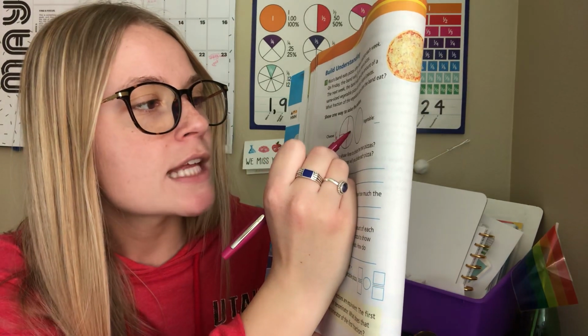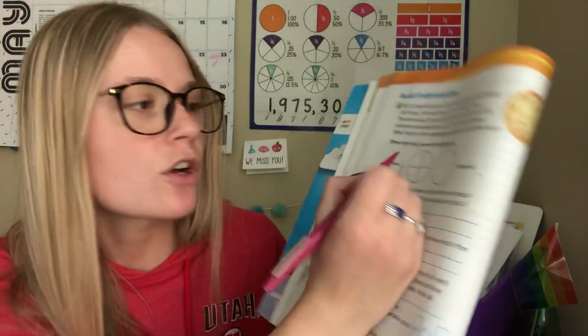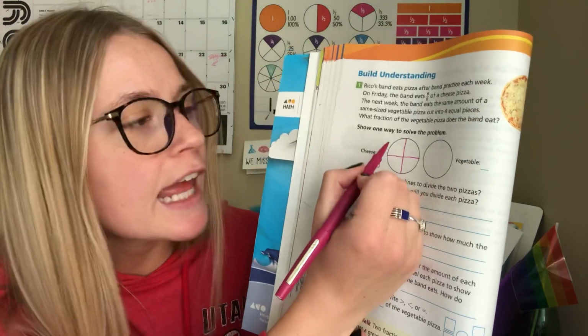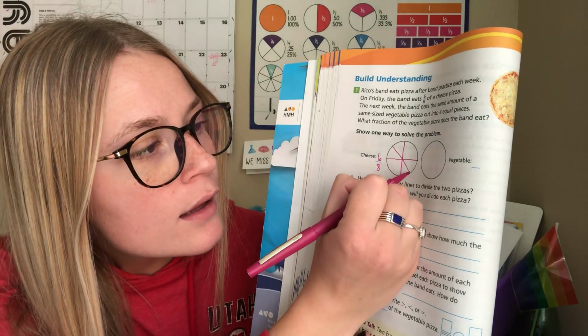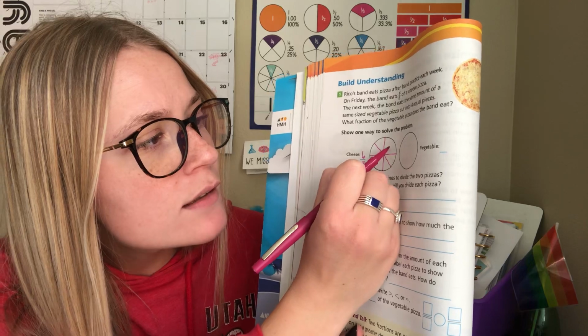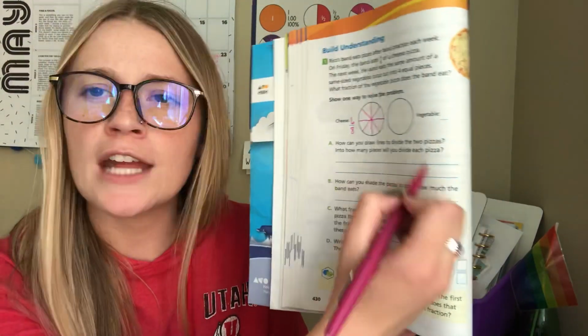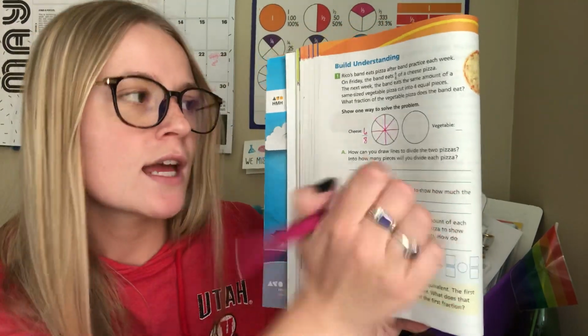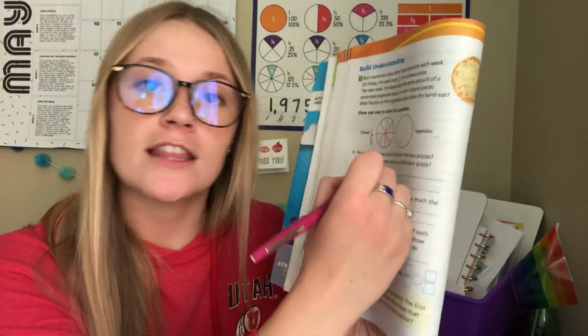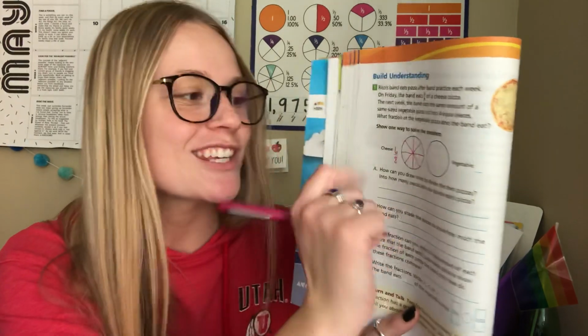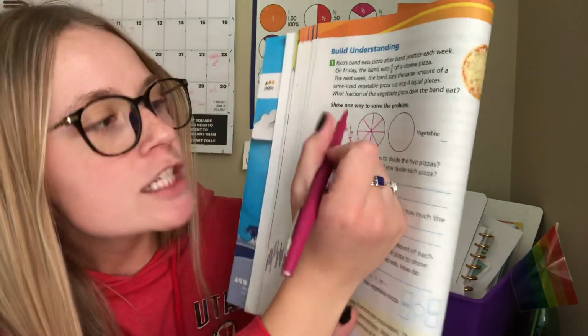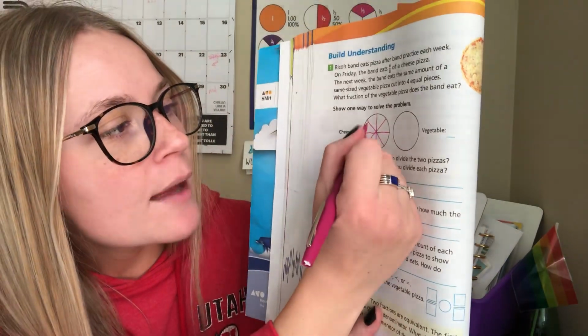So I'm going to do a plus sign through the circle and then an X to cut it in half and make sure it goes through the center. So now I have 8 slices. So then over on part A, you would just write, I drew 4 lines to divide the cheese pizza into 8 slices. You'd write that down here. And then I'm going to shade in 6 of them.